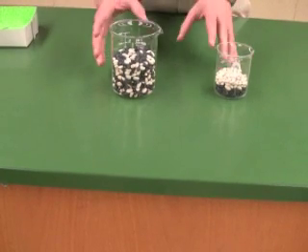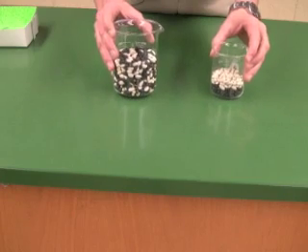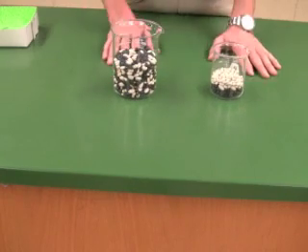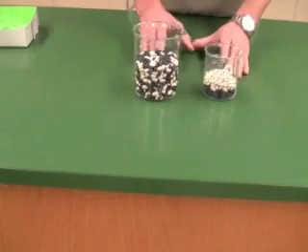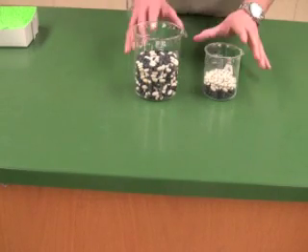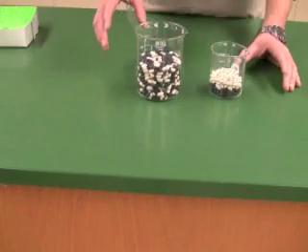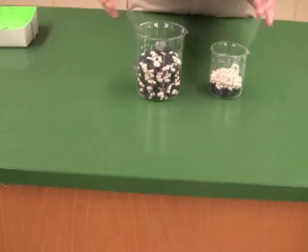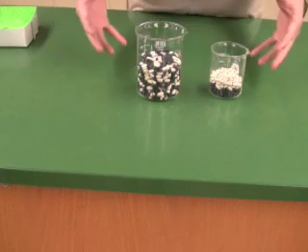We've got a couple beakers of black and white beans here, and we've got the same proportion of beans in each, roughly a 50-50 mix. I've set them up a little bit differently so you can see how distribution of the beans might affect the way in which you sample. So you might want to think about how big of a sample size you would need in order to accurately predict what the entire population was.